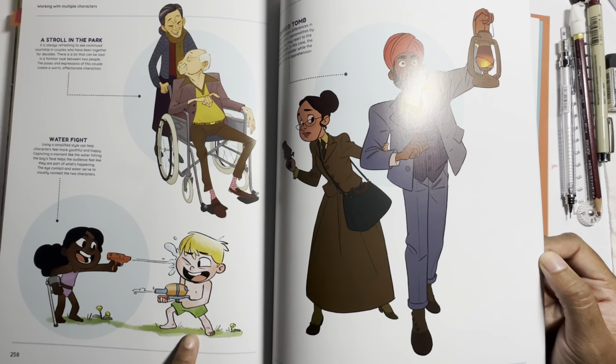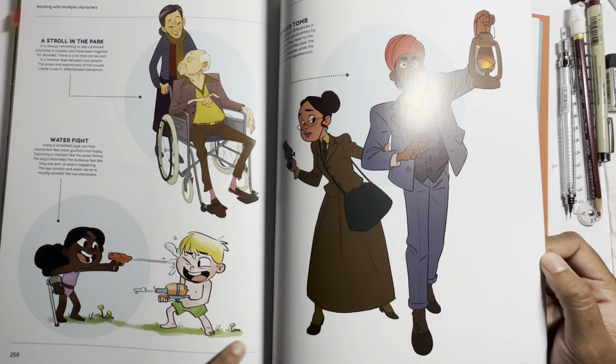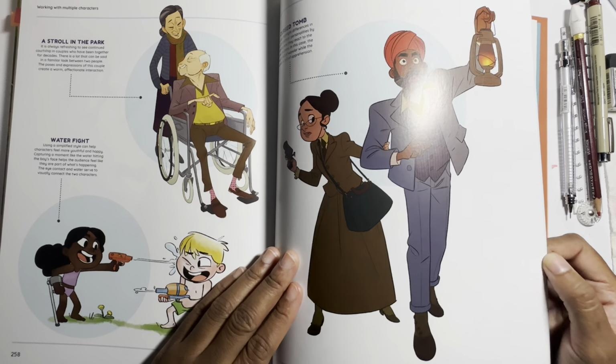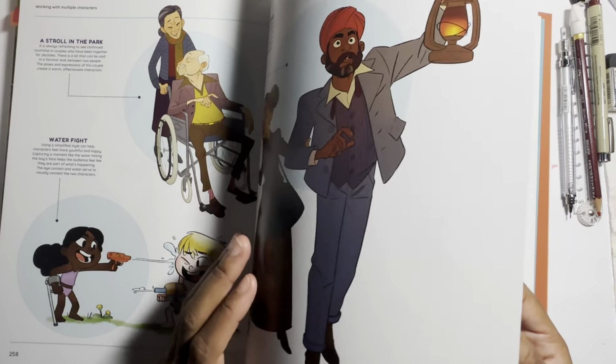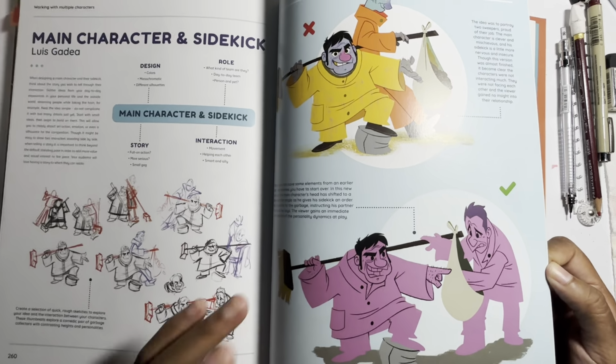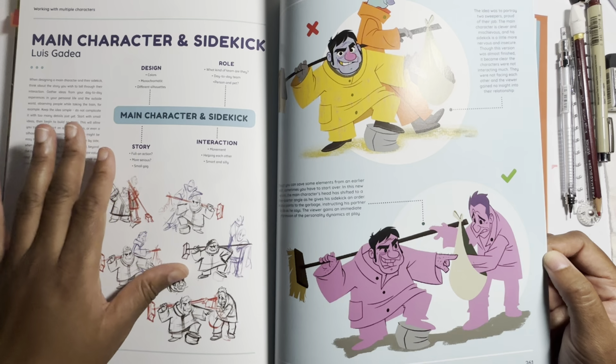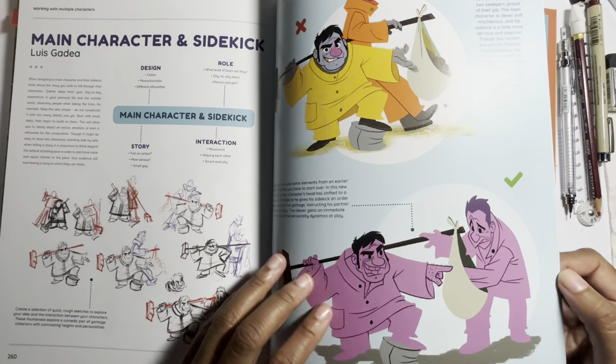But look at the kids. I thought of doing something similar to this just last night, with my characters, since summer's coming up, having them have a little water fight, or just playing, doing summer things. So then it got main character and sidekick, what not to do and what to do.